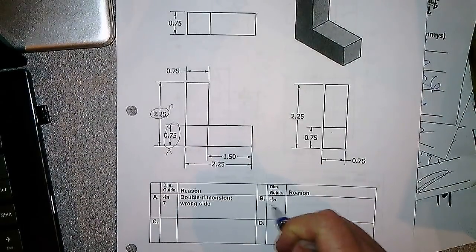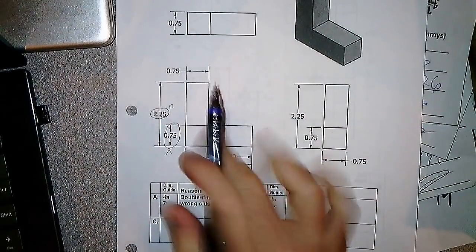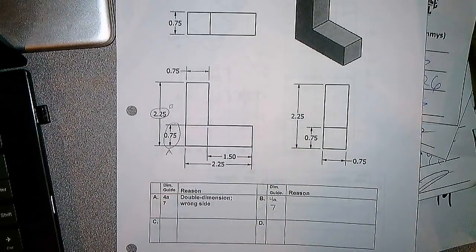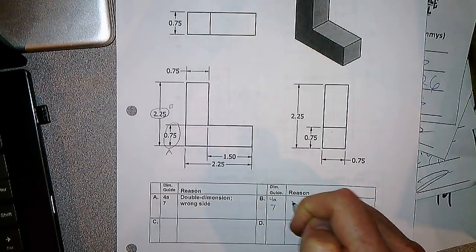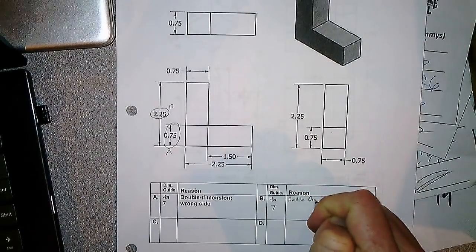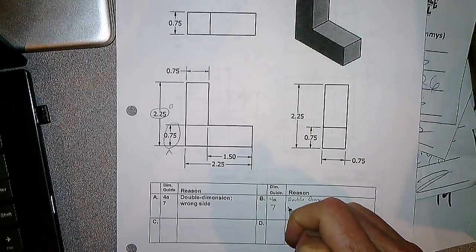It is also on the wrong side, because if I were going to put it on the front face, I would want to put it between the 2 views. So this is a double dimension, and it was on the wrong side.